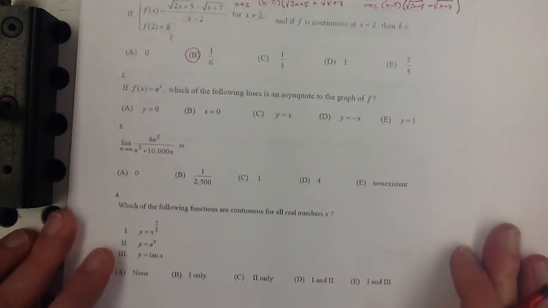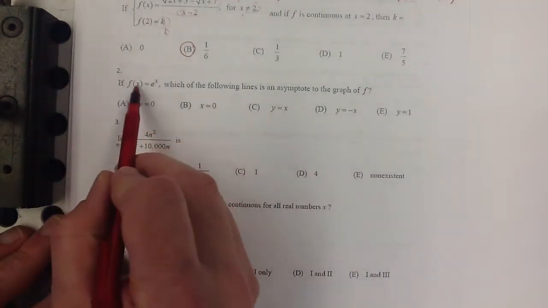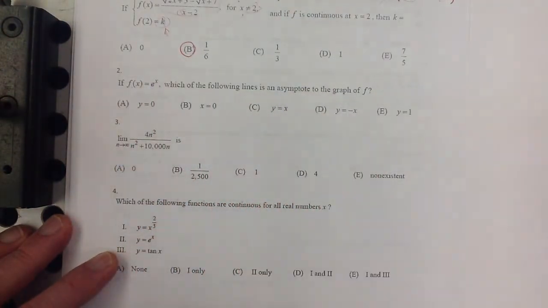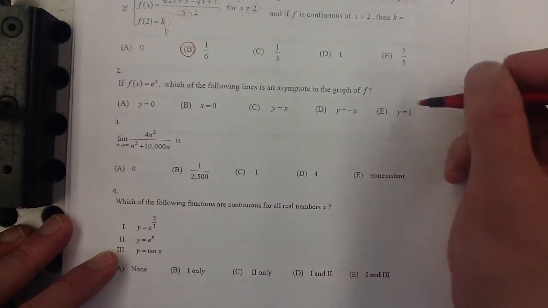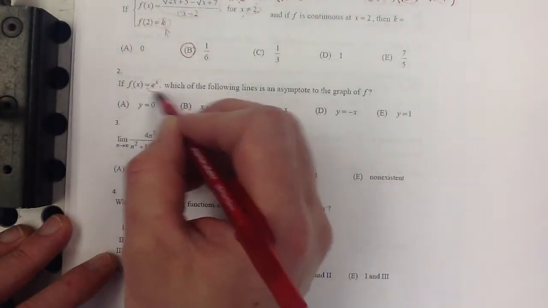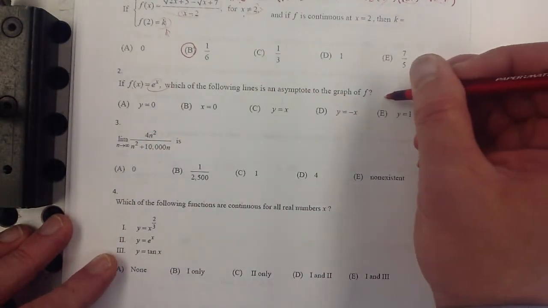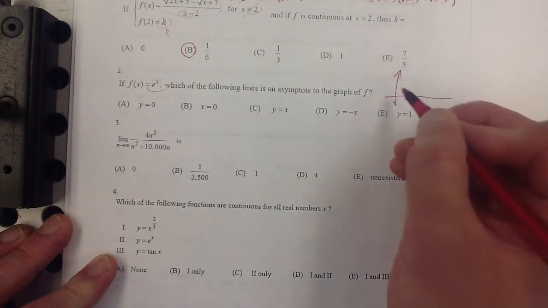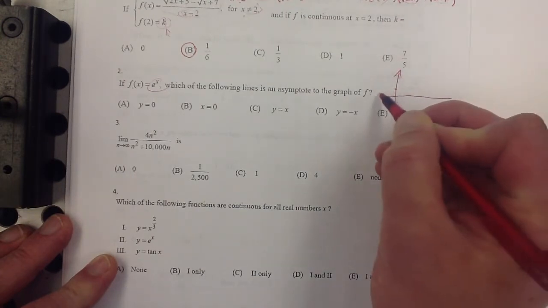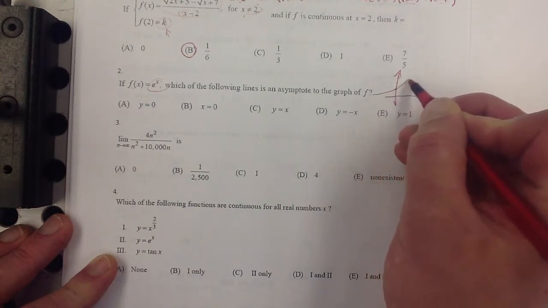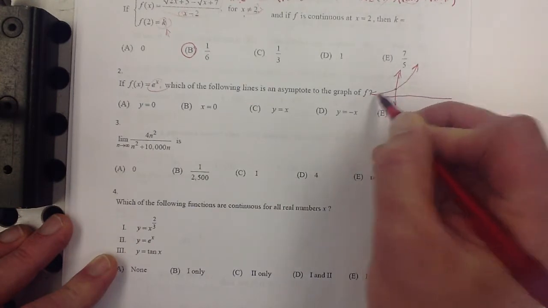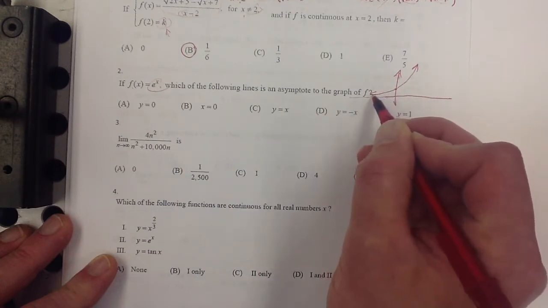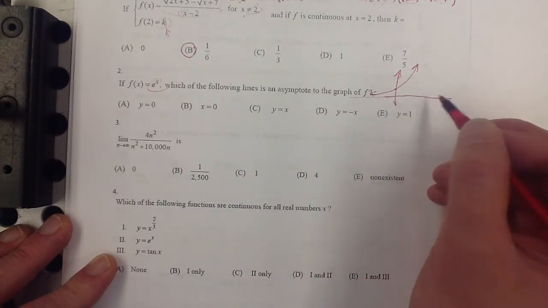All right, number 2. If f of x is equal to e to the x, which of the following lines is an asymptote to the graph? That's really a question about limits. It's also a question about pre-calculus knowledge of functions you should be familiar with. What does that graph look like? It looks like this, and it is in fact asymptotic to the x-axis, which is the line y equals 0.